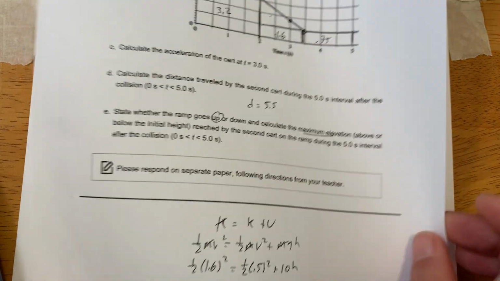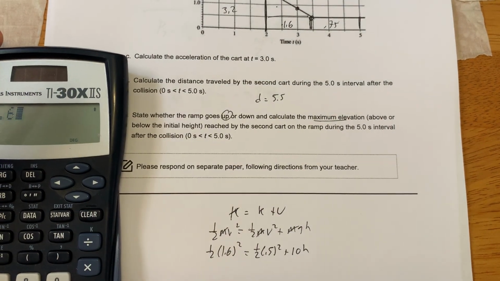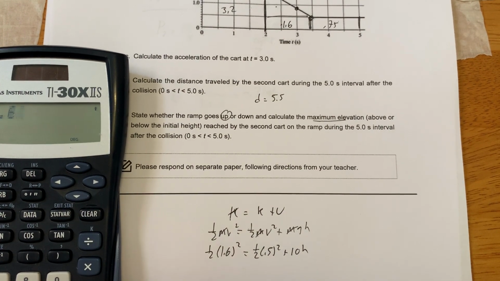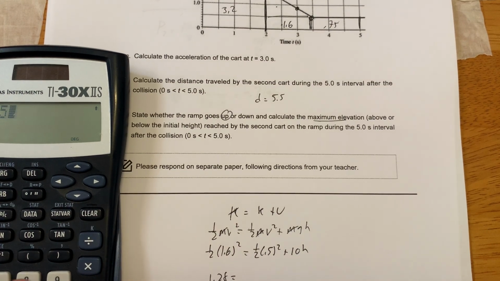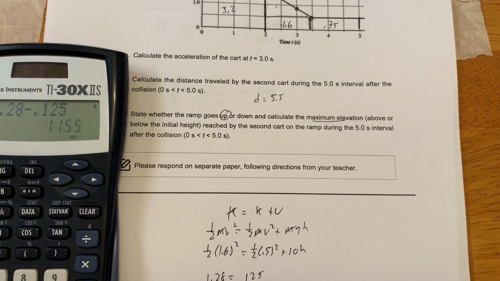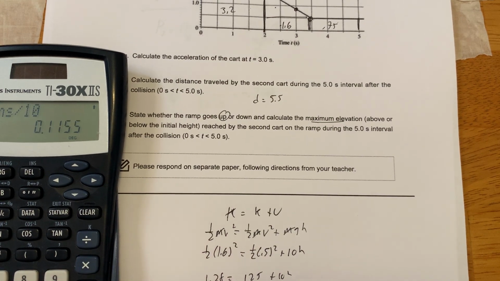So let's do it. 1.6 squared times 0.5 equals 1.28. 0.5 squared times 0.5 equals 0.125. So I'm getting 1.28 minus 0.125 equals, divided by 10. So I'm getting a height of about 0.12 meters.